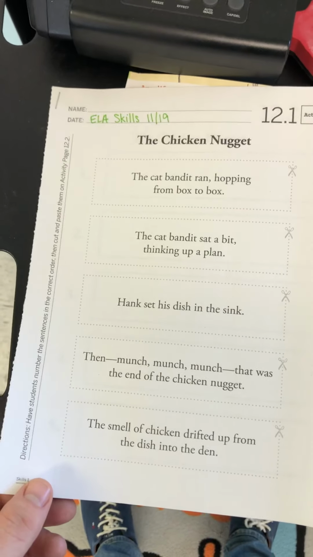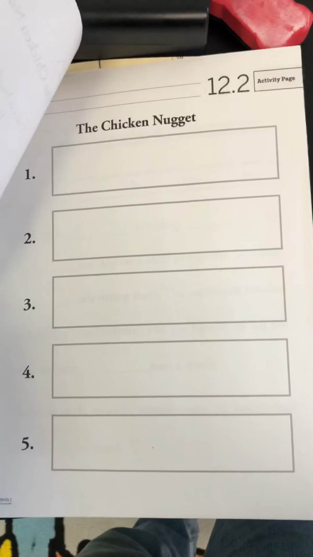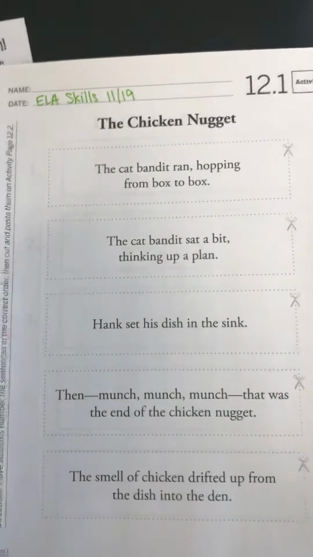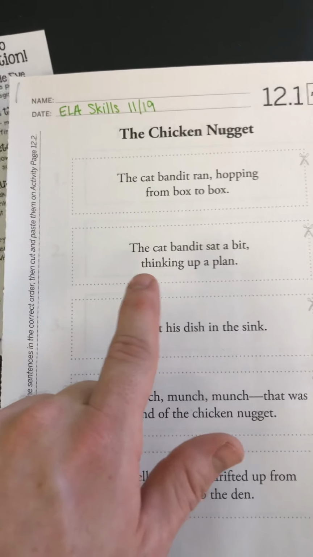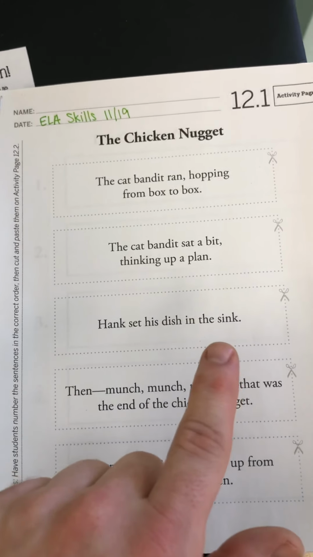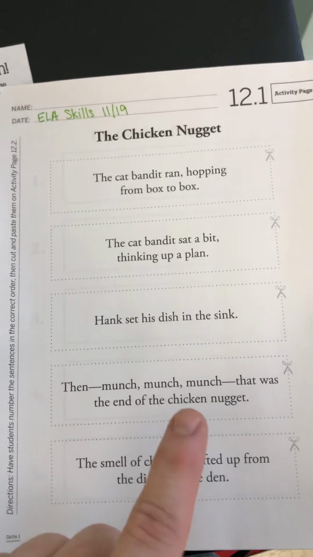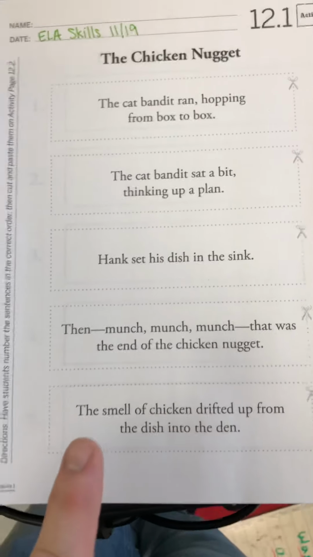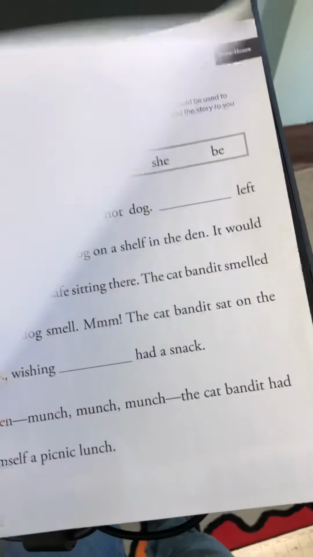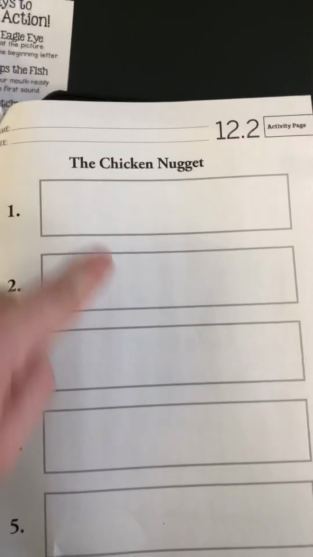So you're going to cut these out. You should have scissors from all your materials. We're going to glue them together in the correct order that they happen. So we got to think about which one came first. Okay, was it the Cat Bandit ran, hopping from box to box? Was it the Cat Bandit sat a bit, thinking up a plan? Was it Hank set his dish in the sink? Was it then munch, munch, munch, that was the end of the chicken nugget? Or was it the smell of chicken drifted up from the dish into the den? So which one was first? We'd cut that out. Okay, guys? We would glue it right here on number 1.